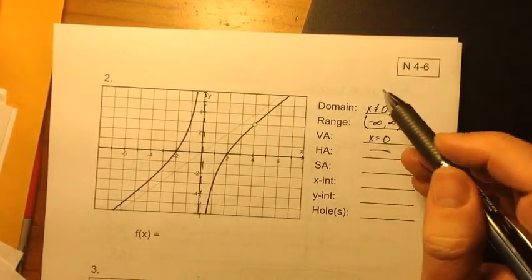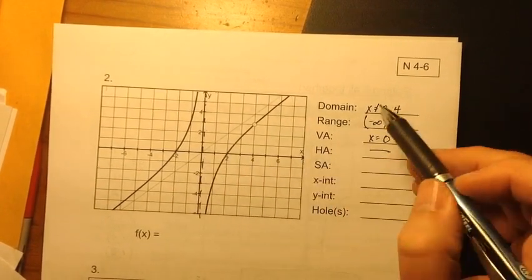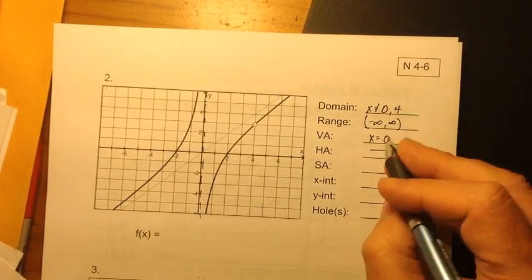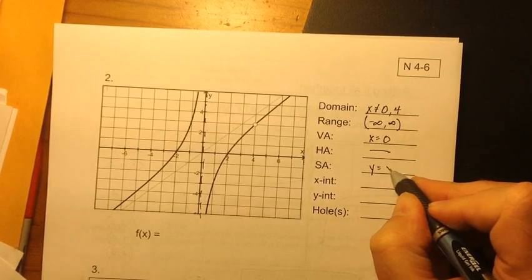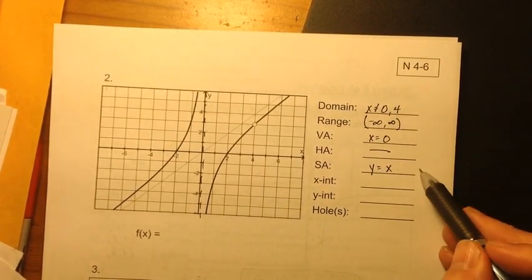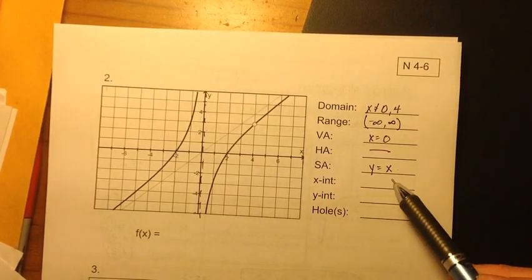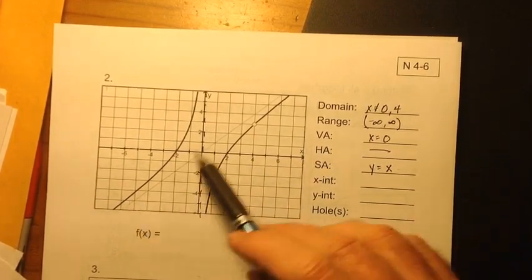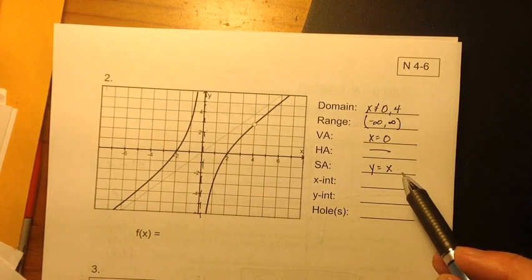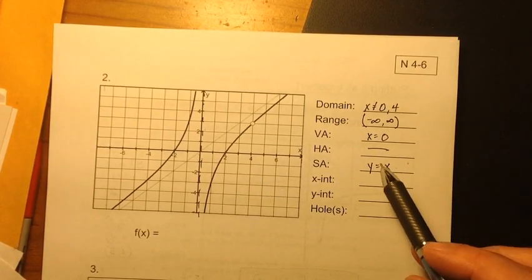And when you have a slant asymptote, it's not going to be a real fancy equation here, but this one is y equals x. It has a y-intercept of 0 here. It has a slope of 1. We're going up 1 and over 1 every single time. So y equals x is my slant asymptote. It's going to be a linear function, y equals mx plus b. My b value is 0.